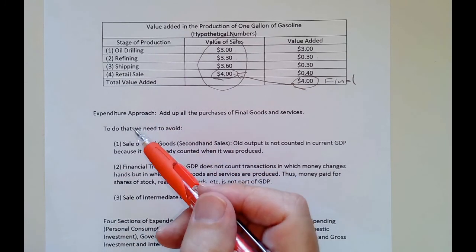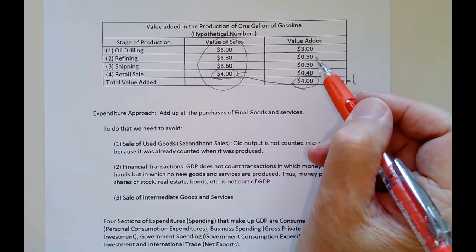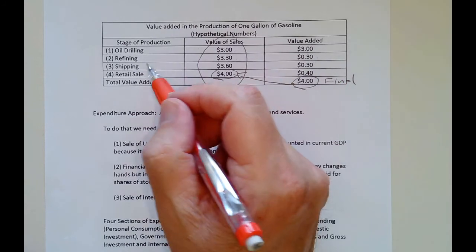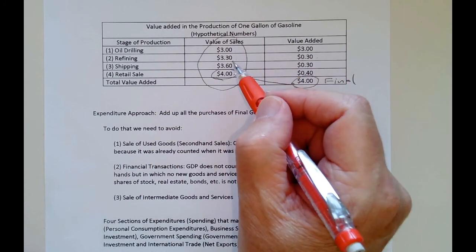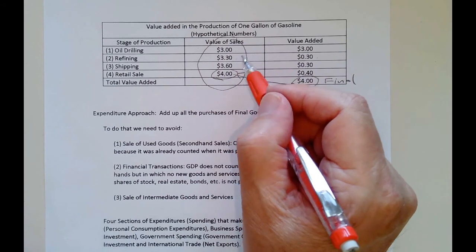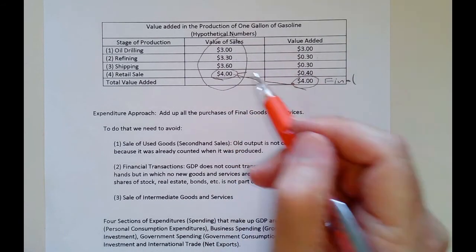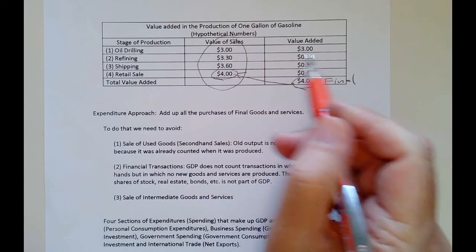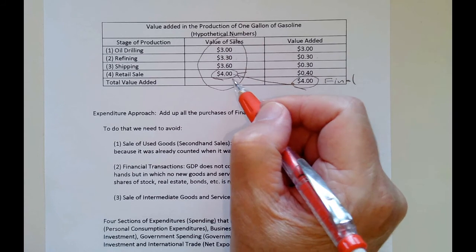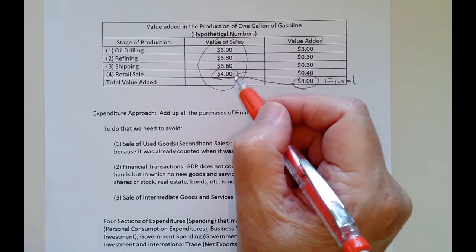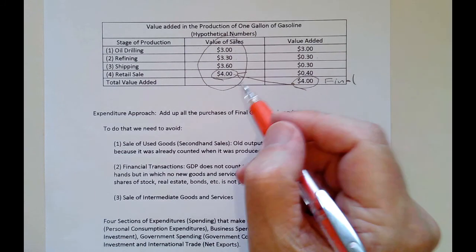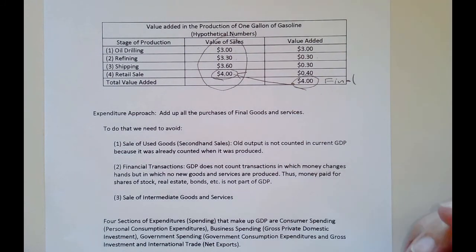And so, for example, if you are the refining company, when you sell your gasoline that you just refined for $3.30, they would tax you only on the 30 cents of value that you added. And then the final user, the consumer, would pay $4, would pay tax on the increase there, which would be 40 cents value added, which is what they will be taxed at that stage. Why they do it that way, I have no idea.